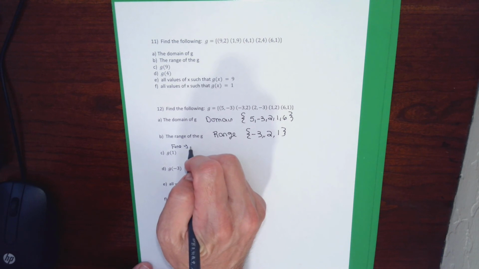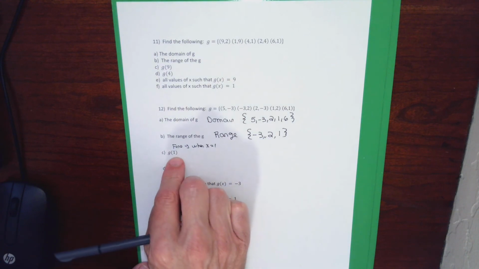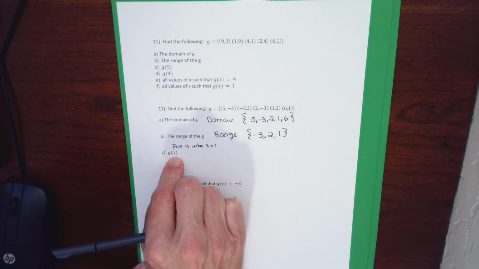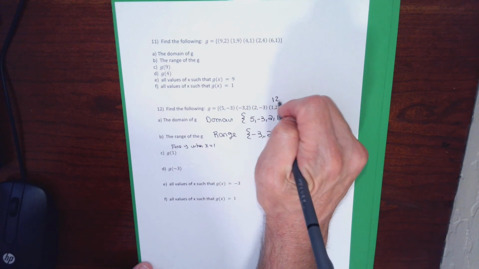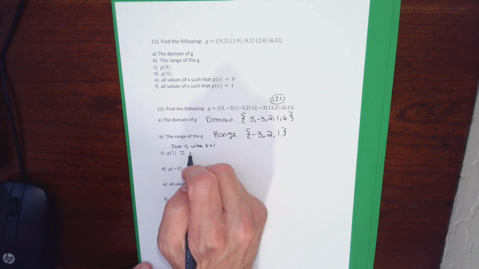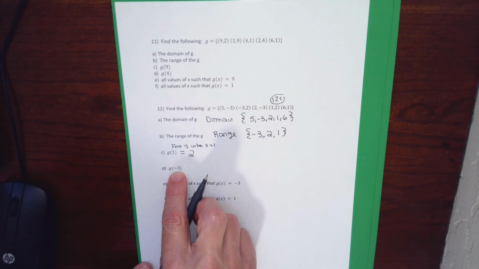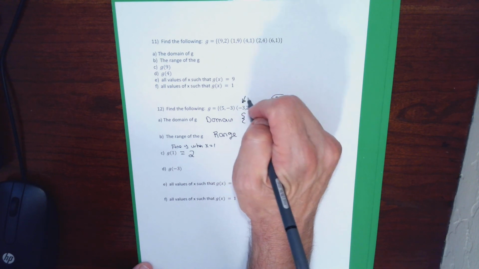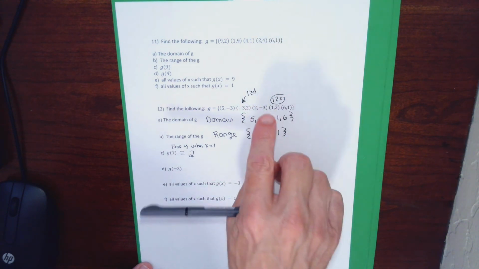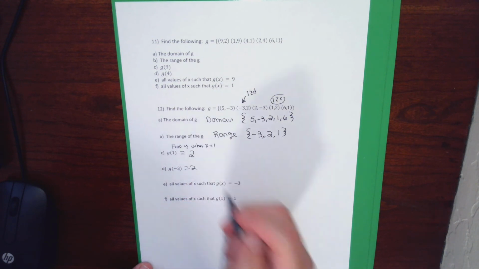Part C wants me to find the y coordinate when x equals 1, because in function notation, numbers in parentheses are x's. And so 12c gives me the point 1, 2. My answer to 12c is just going to be g of 1 equals 2. For part D, the number in the parentheses, that -3, is an x. It wants me to find the y that corresponds to x equal -3. And the point it's calling out in 12 is the point -3, 2. The answer is going to be 2 again.